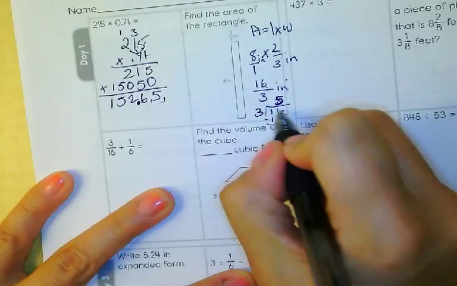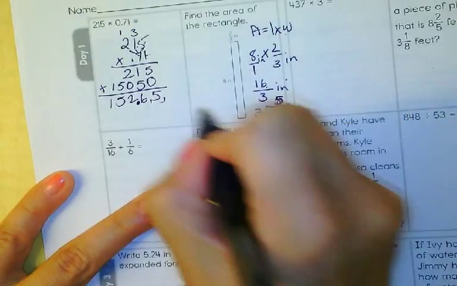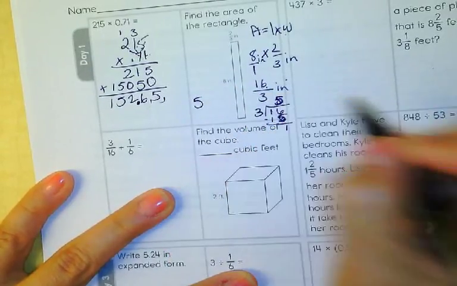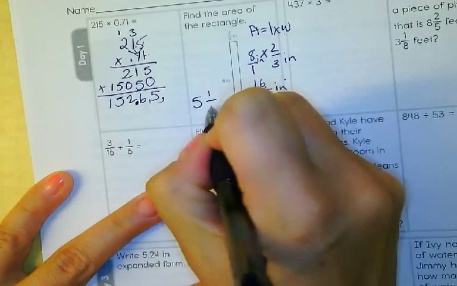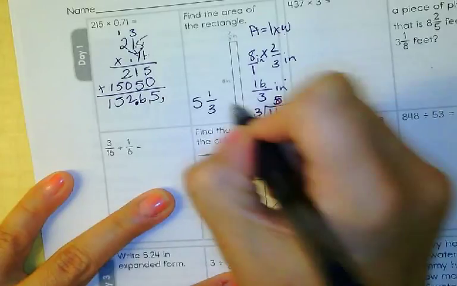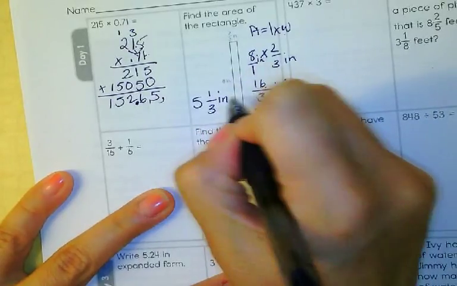All right, so I know there are 5 whole numbers in this one because we cut it up into 5 equal parts. There was 1 left over, so that's my new numerator. My denominator stays the same as 3. Now I can't forget to put the unit. It's in inches.